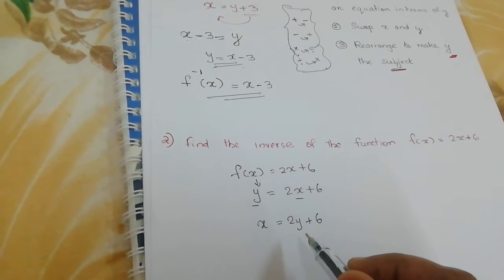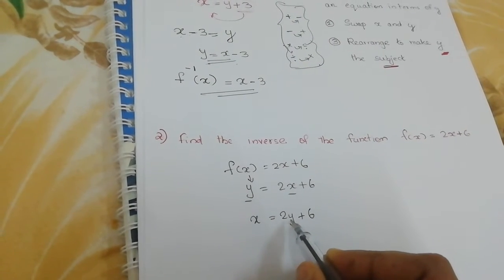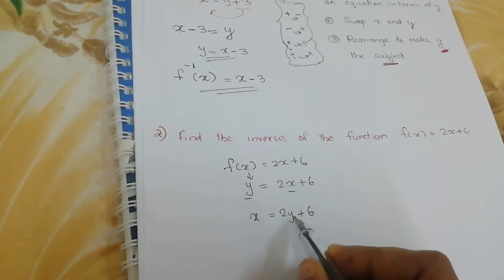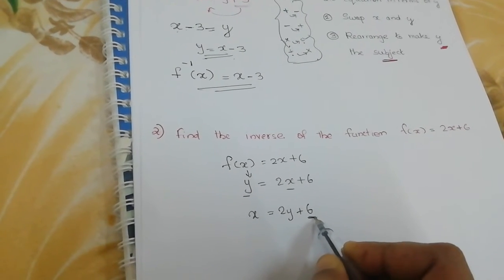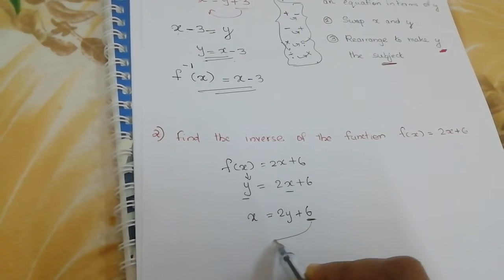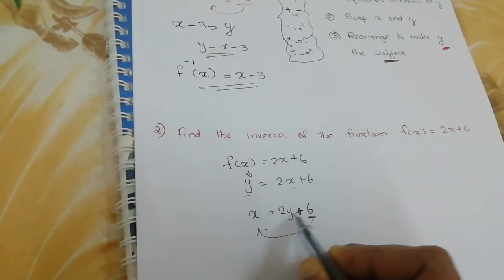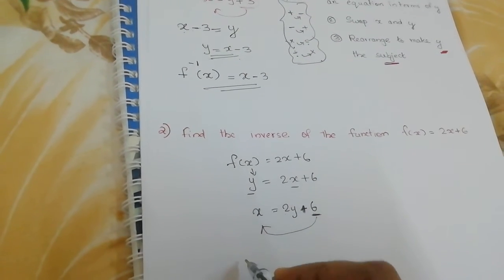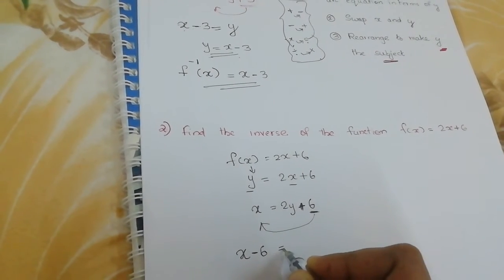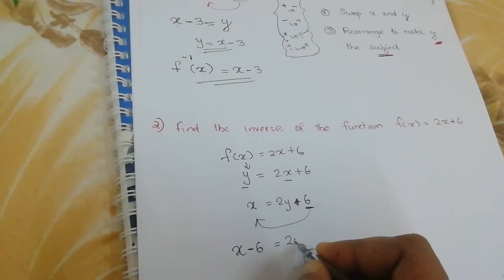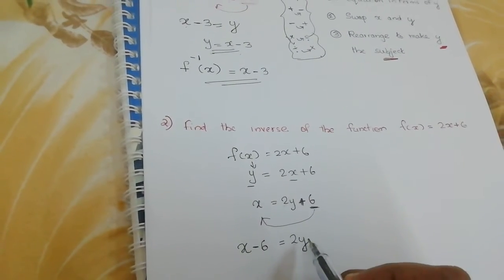We have to move the number which is alone. See here 2y, which means that this 2 is with y, so I cannot move this 2 first. Moving the number alone first, I am just moving this 6 first. When you are moving to the other side, it becomes minus. So x minus 6 will be equal to what? 2y. Is it? Yes.